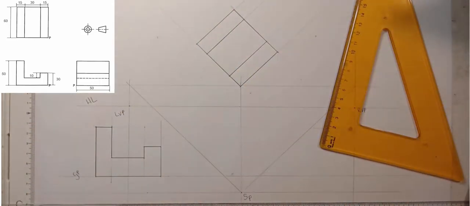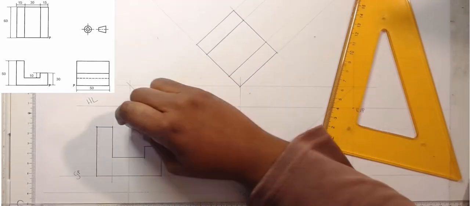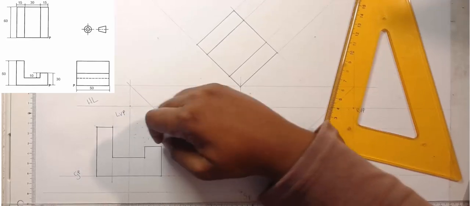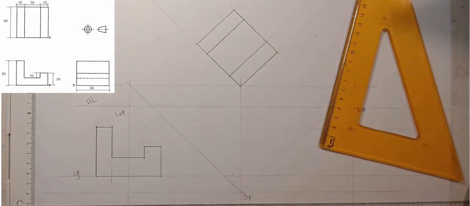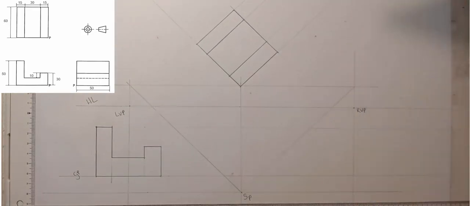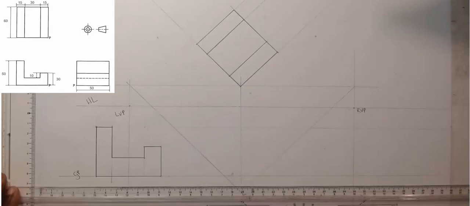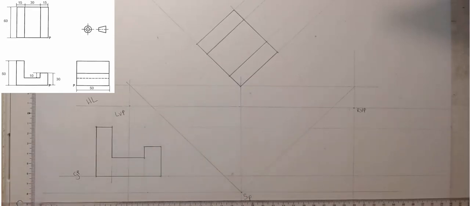Okay. Right, now this is my front view. Now let's draw the right view. Right view, they give us 50.